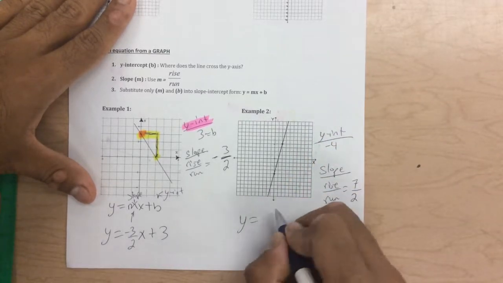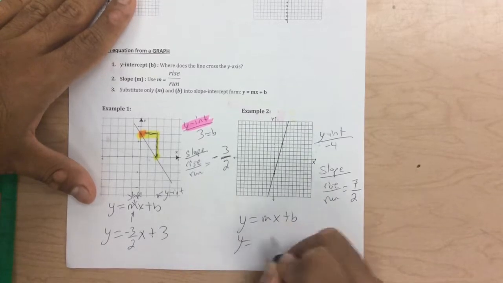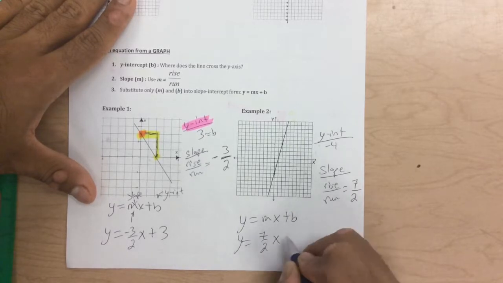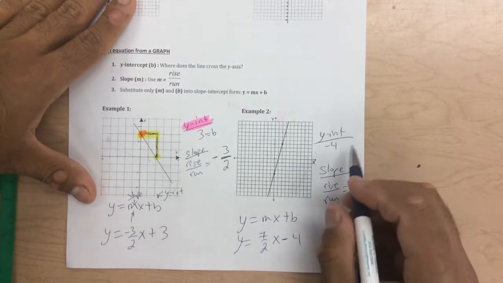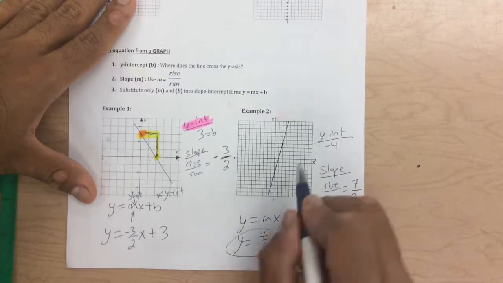Now your slope-intercept form is y equals mx plus b. So your equation is going to be y equals 7/2 x minus 4, because your y-intercept is negative. So there's your equation for that.